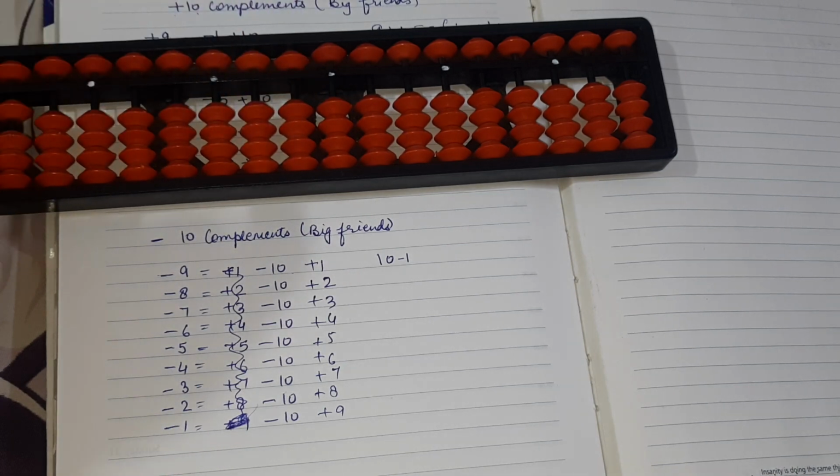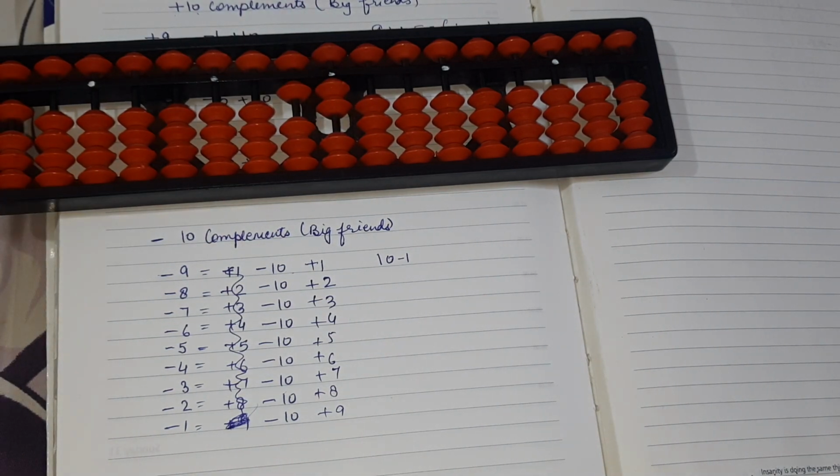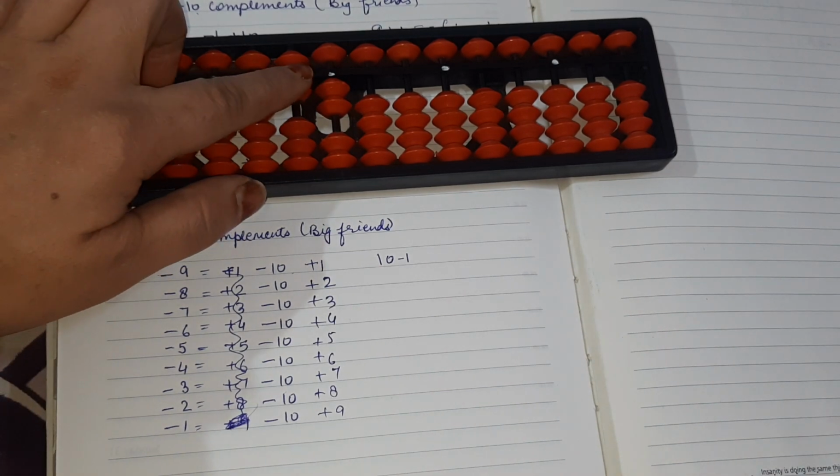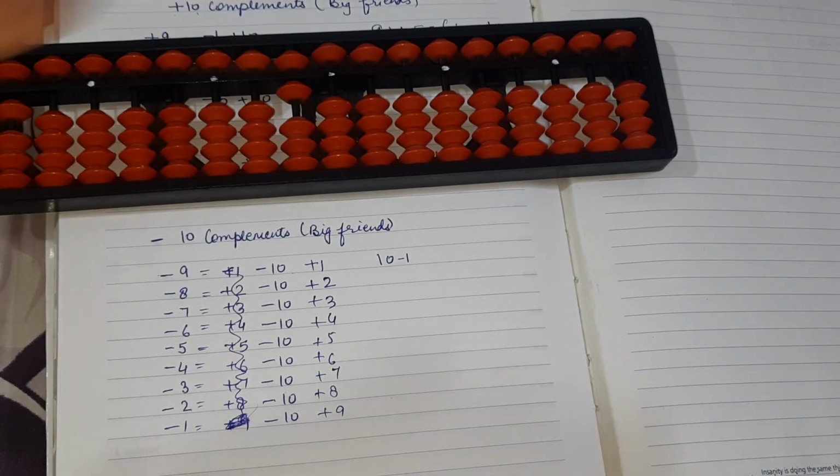We have another question. First of all, we need to make 12. 10 plus 2 makes 12. Now subtract 6. Is it possible? We need to use a mixed complement over here, so we are not going to do this. Let's take another example. Minus 3. Since we have 12, let's do minus 2 first, and now we have 10. Now subtract 3 from here.